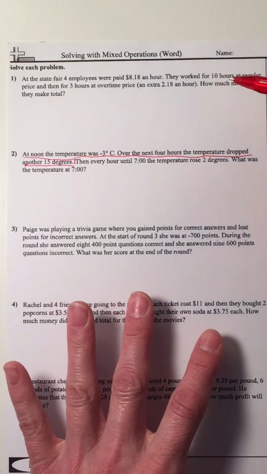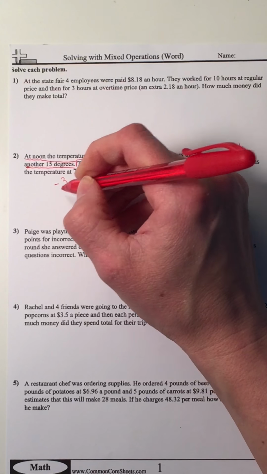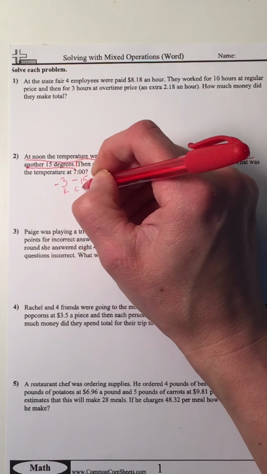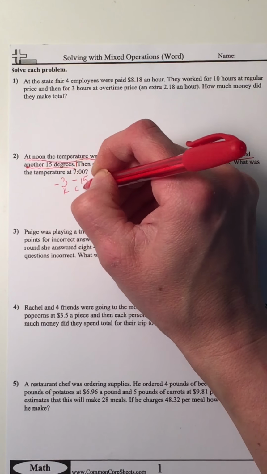So let's think about it: dropped means that it went down. So we're going to take -3 minus 15 degrees. There's a minus sign in the middle, so we have to do keep, change, change. -3 stays -3. The minus sign becomes a plus, and +15 becomes -15. -3 plus -15 is -18. So we know that after this first part of the problem, the temperature was -18 degrees Celsius.